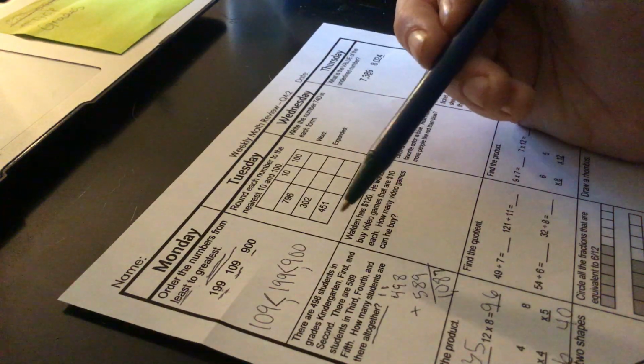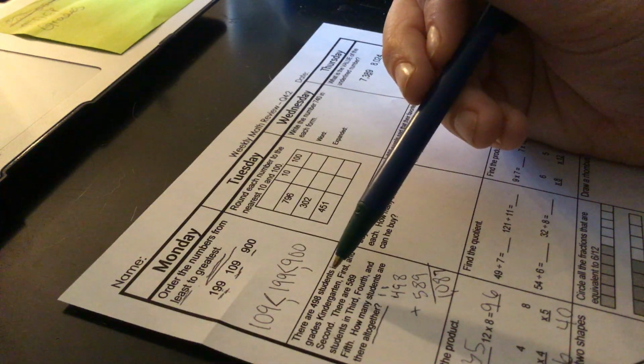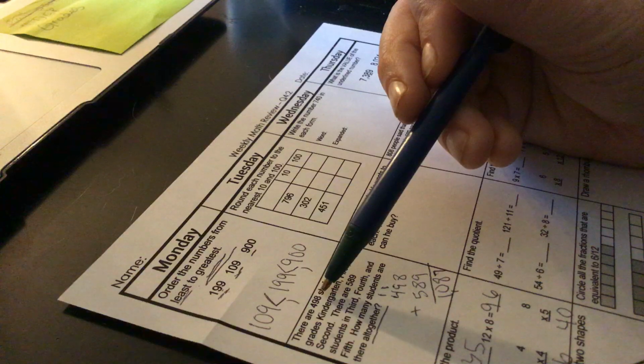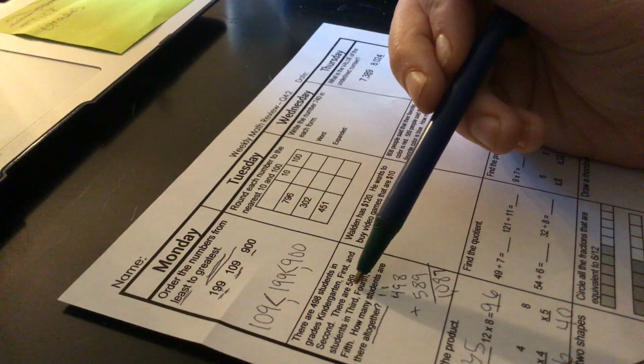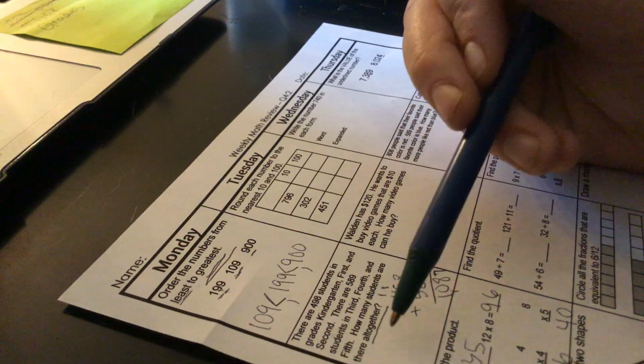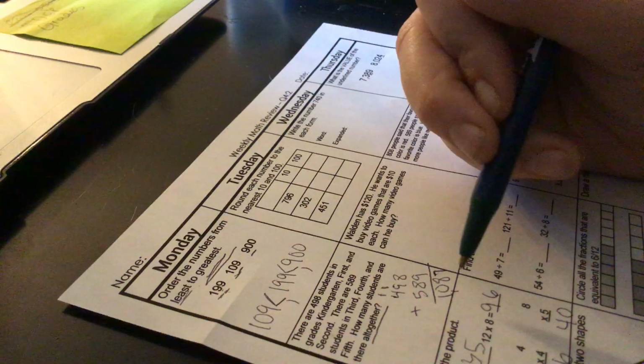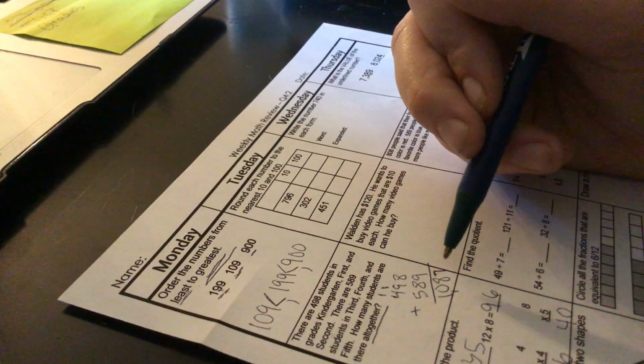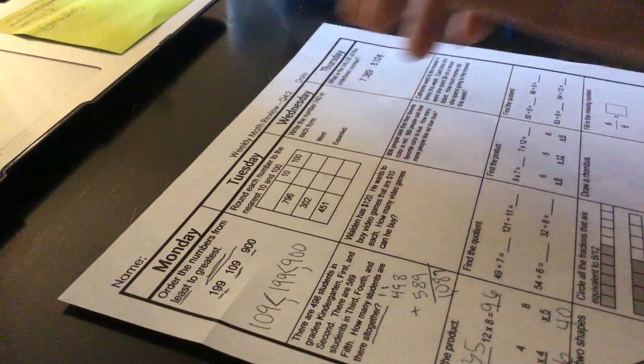Down here, it's a simple addition problem. It's saying that the kindergarten, first grade, and second all have 498 students, and the rest of the school has 589. Always look at your question. How many students are there altogether? So it's just a simple addition problem, and you should have gotten 1,087.